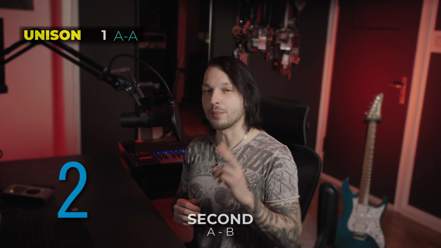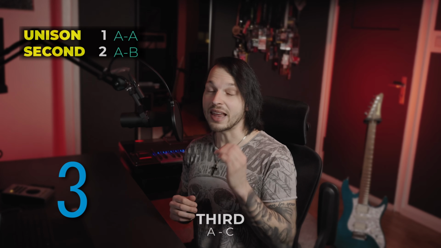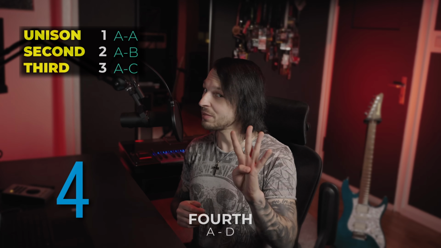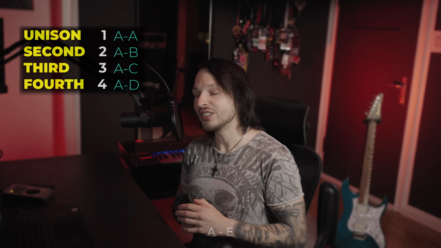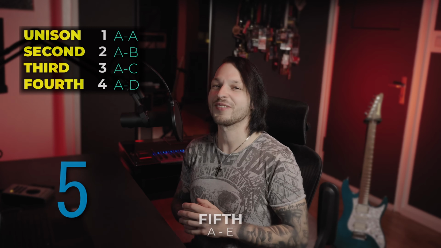The interval between any A and any B, this could be A to B flat, A flat to B natural, and any other combination, is what we call a second, and we use number 2. A third is what we call the distance between any A and any C. Any A to any D we refer to as a fourth, using number 4. Any A to any E is called a fifth. You guessed right, we use number 5.